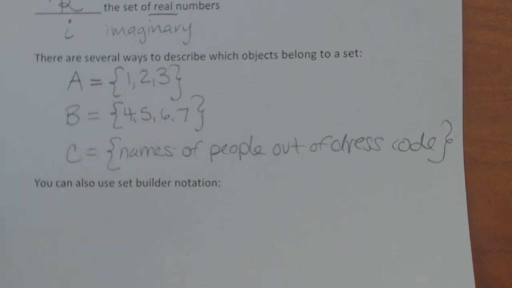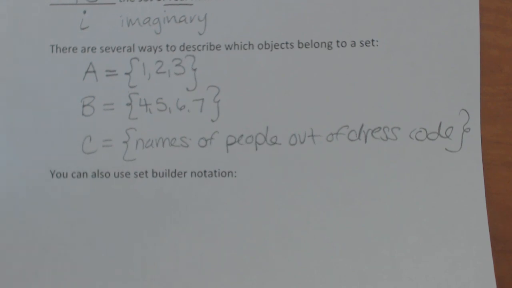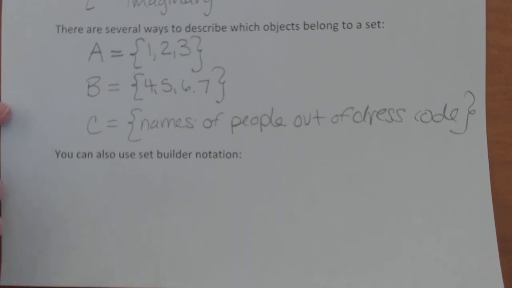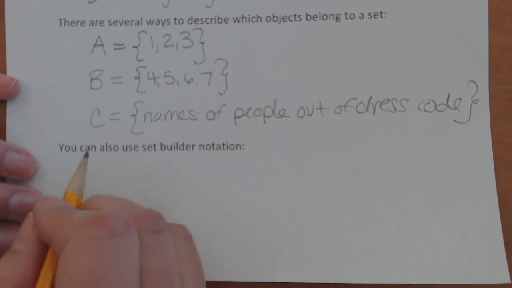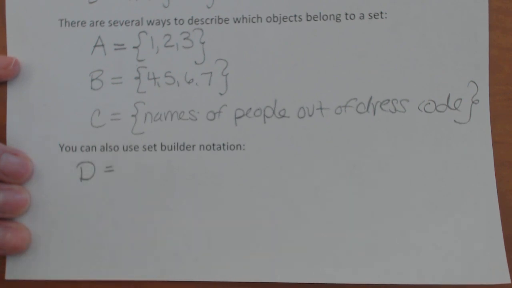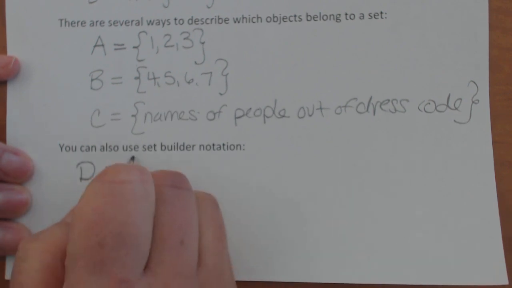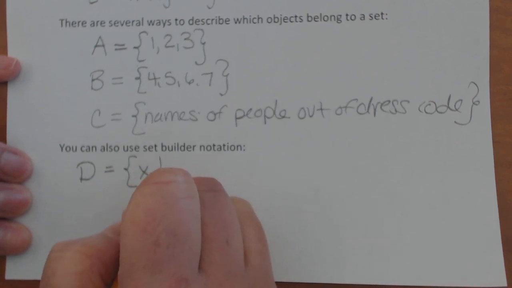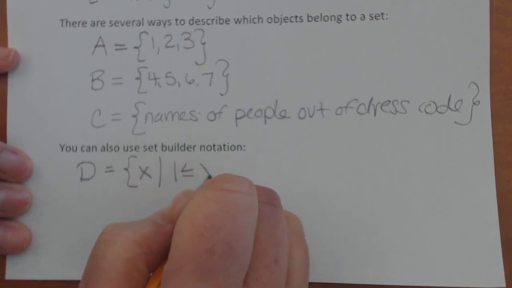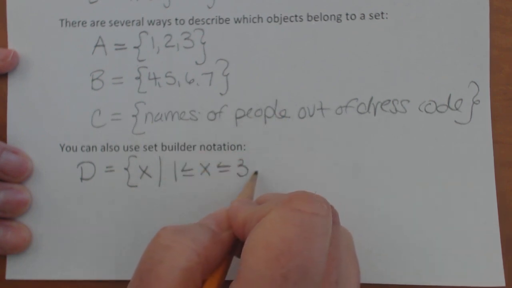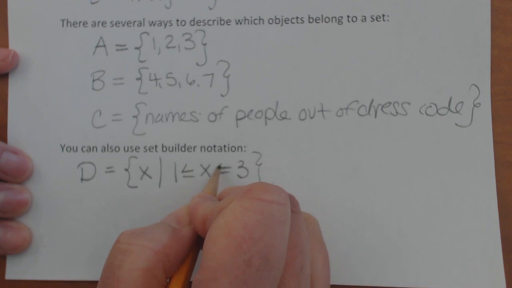You can also use set builder notation. So set builder notation is going to look a little bit complicated, but it's not. I am going to hold you responsible for being able to read set builder notation. So first, let's carry on with the letter. So next letter is D equals our bracket X such that X is going to be in between 1 and 3. And you know what we could do? Actually, I'm just going to close these.